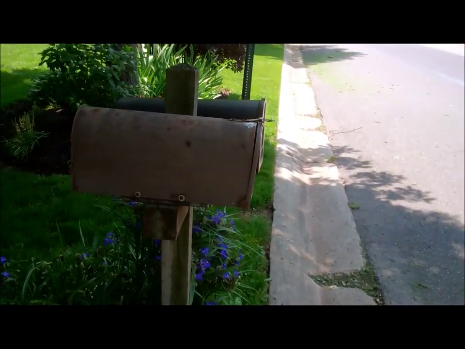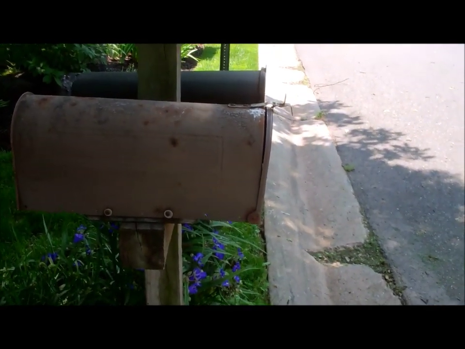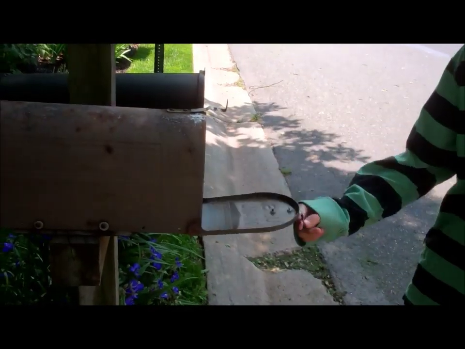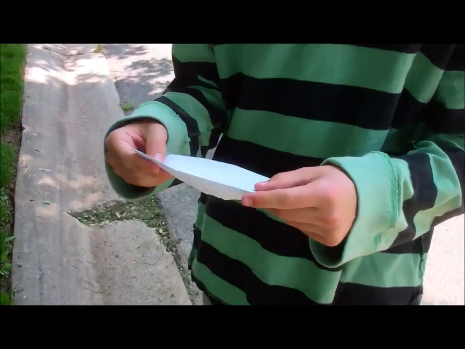Oh, hi, mailbox. Hi there, Josh. I got some good news for you. Why don't you just reach on in there and fish it out? It's a letter from our friends. We just got a letter. I wonder who it's from.